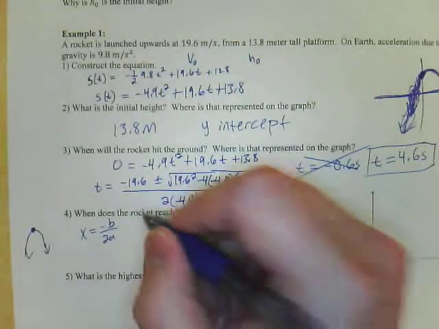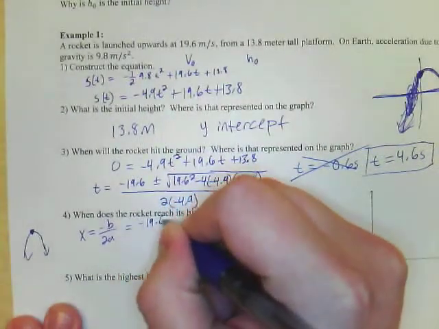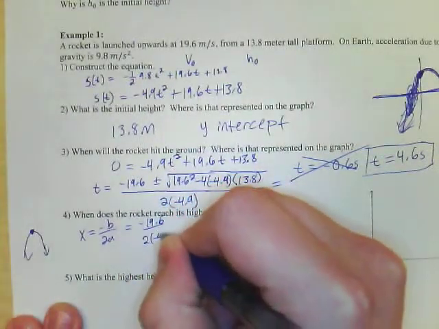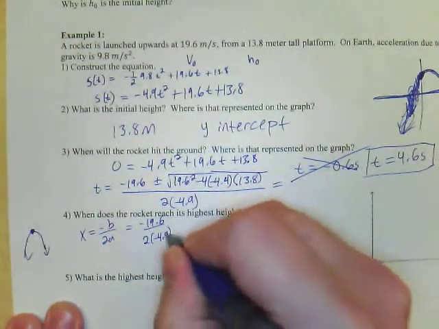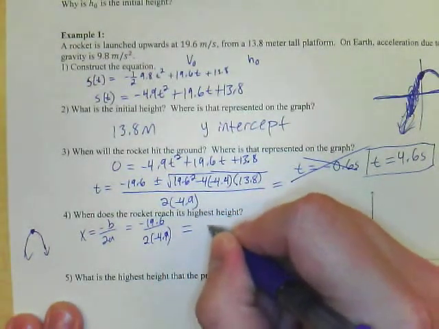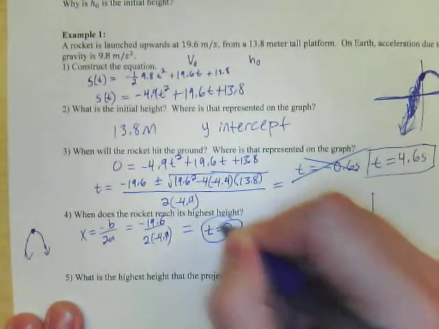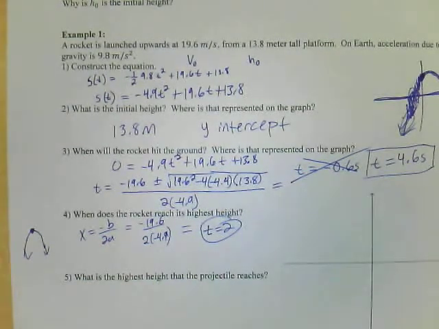For that, we're going to do negative 19.6 over 2 times negative 4.9. Work that out, and you should get a t value of 2. That means it's going to be at its highest height 2 seconds after we launch it.